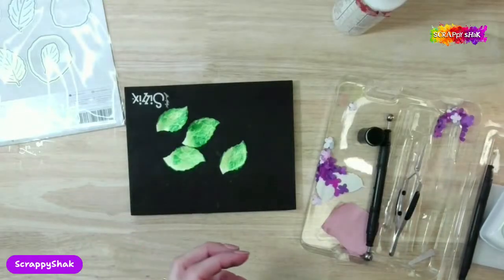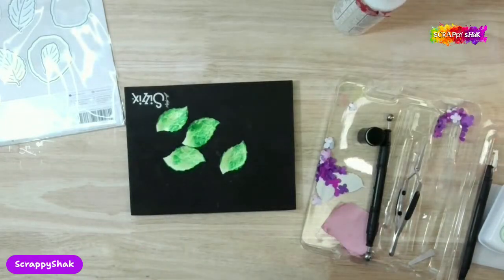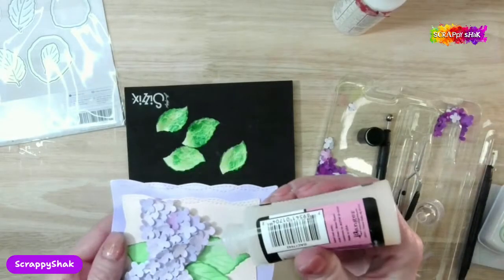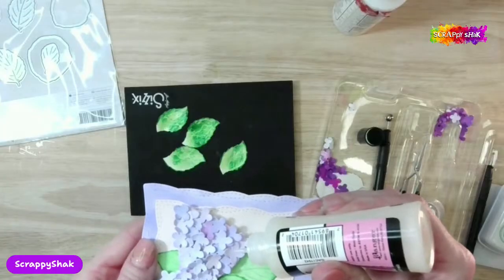And then if you need more dimension, you can also use your glassy accents and put little.